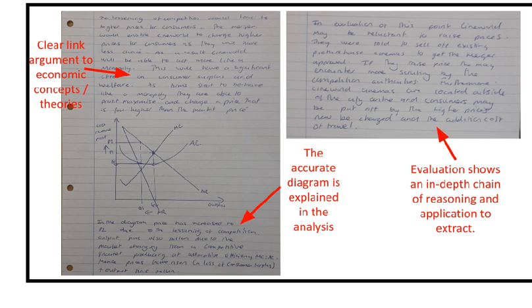If we unpick that a little bit, so in the analysis, we can see clearly reference here to consumer surplus. So the idea is the candidate is saying, well, what's going to happen to consumer surplus and what does it mean for welfare? Likewise, the candidate talks about what's happening to price as part of their work and output. They then make a comment in this section on the diagram as well.